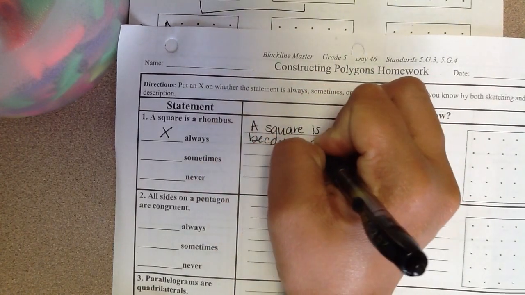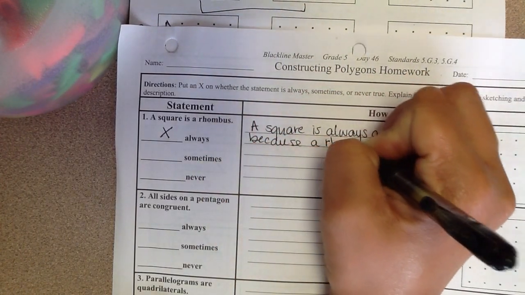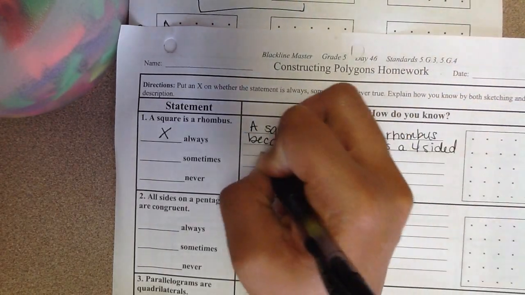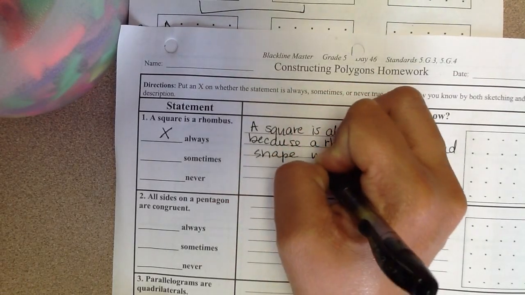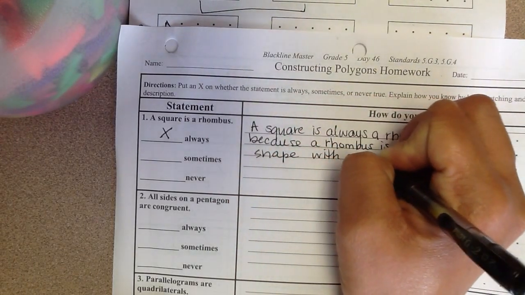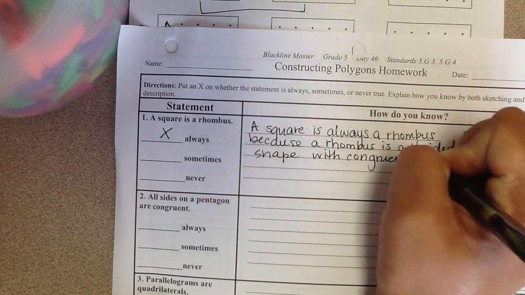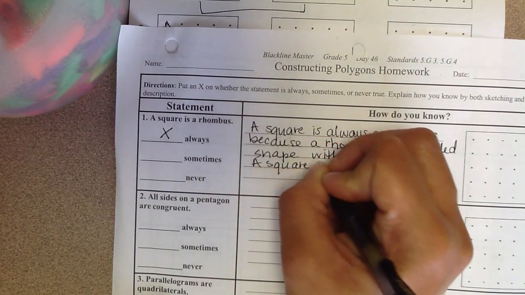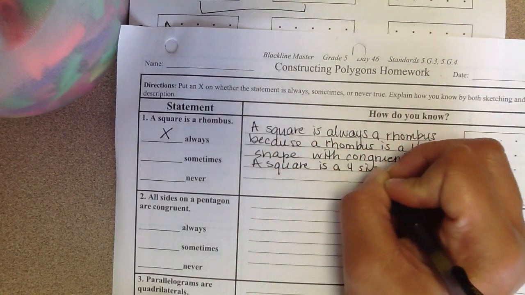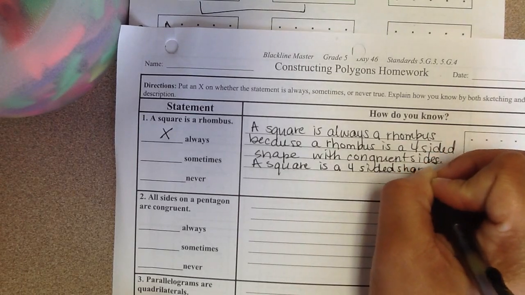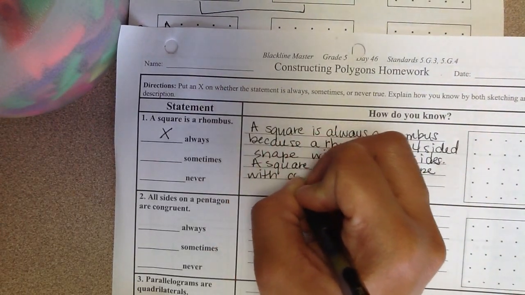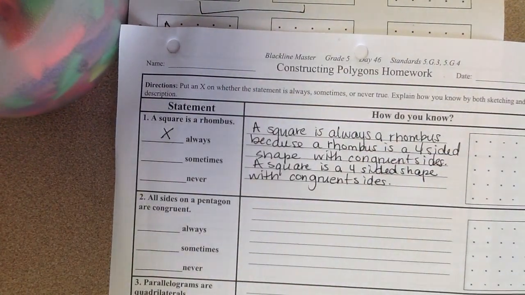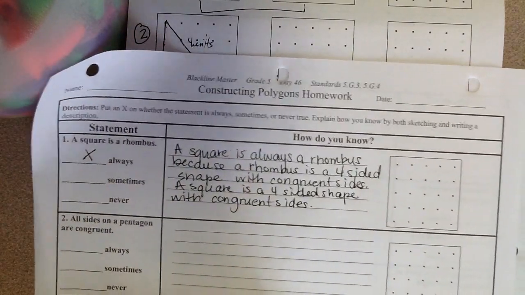is because a rhombus is a four-sided shape with congruent sides. A square is a four-sided shape with congruent sides as well. Because they have the same definition or description, they are the same shape.